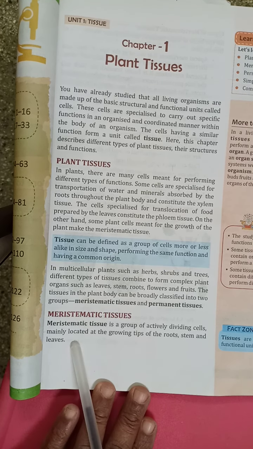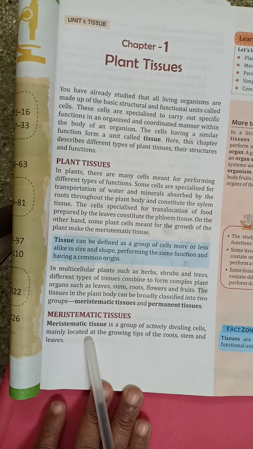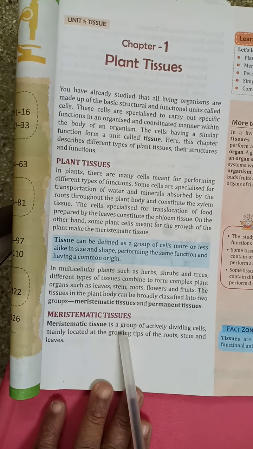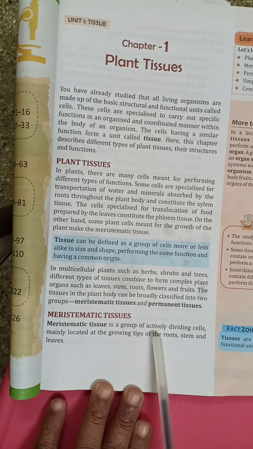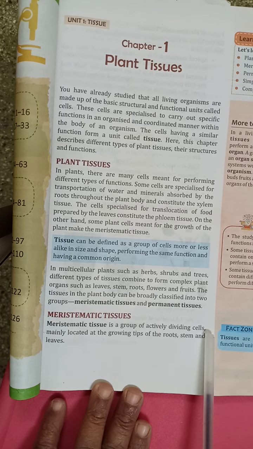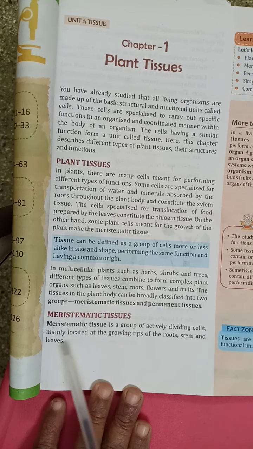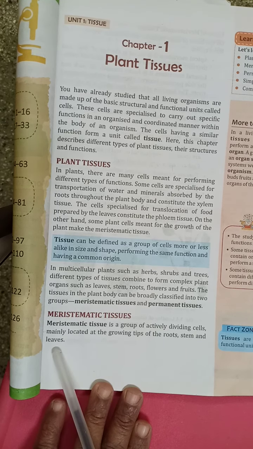Meristematic tissues definition. Just see that the camera is on that text. It is a group of actively dividing cells, and I'll be looking for this word, actively. I can ask the location: mainly located at the growing tips of roots, stems and leaves.